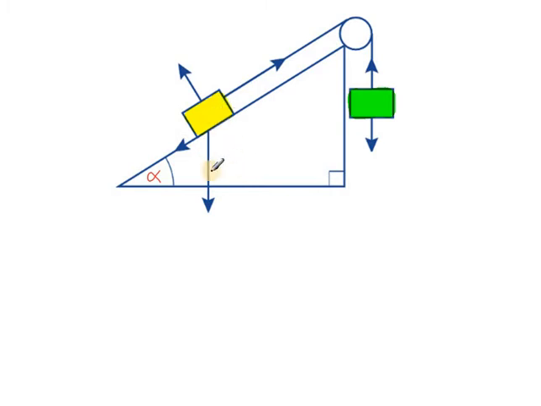For this block we have its weight, we have friction, which is opposing motion because the block will move up the incline, the normal reaction and the tension in the string. And for this block we have its weight and the tension in the string. The 5 kilogram mass has a 5g weight, the 10 kilogram mass has a 10g weight.